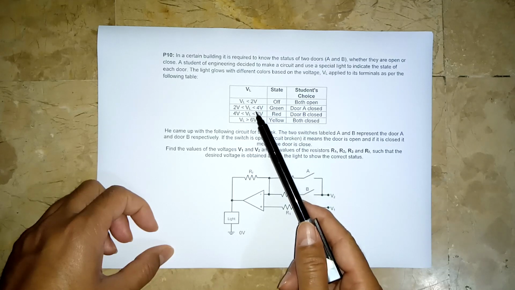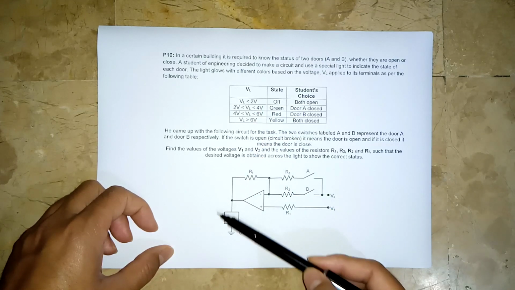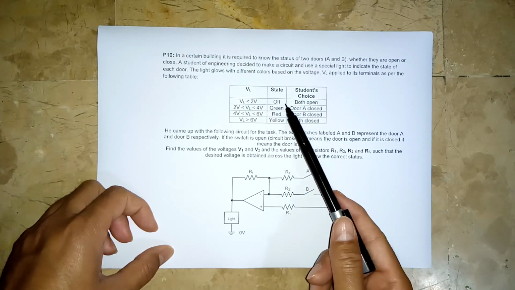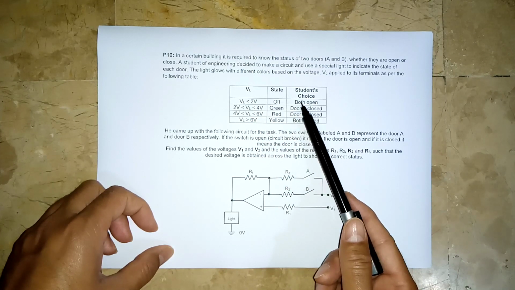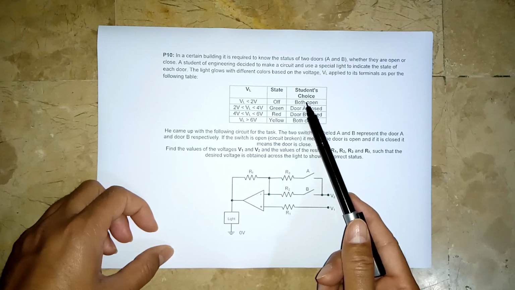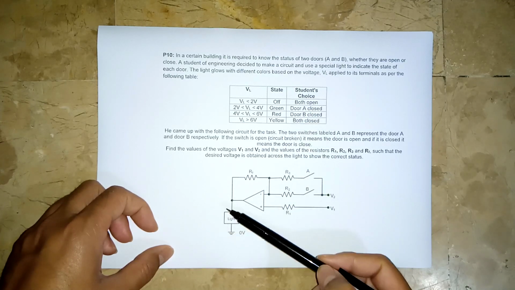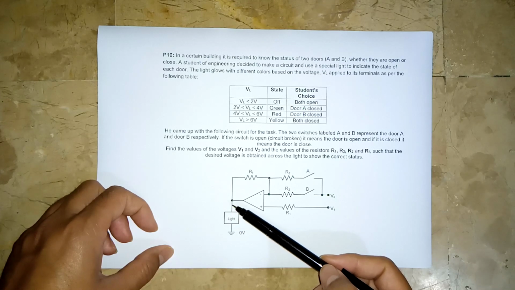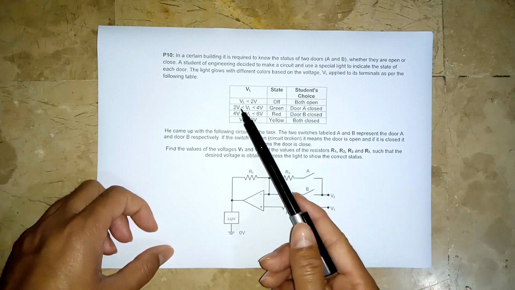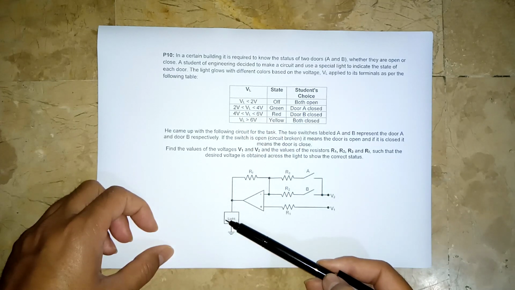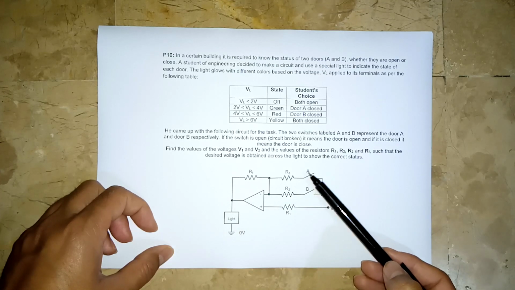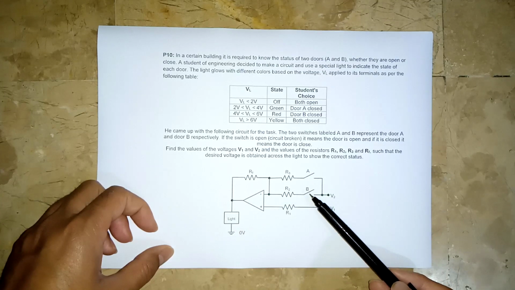So if VL is less than 2 volts across the light, it remains off. It means that both the doors are open. If the voltage is between 2 volts and 4 volts, the light glows with a green color, and it means that door A is closed but door B is open.